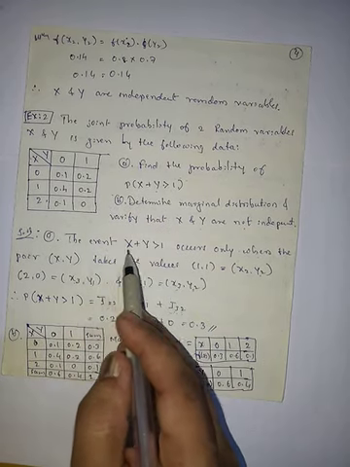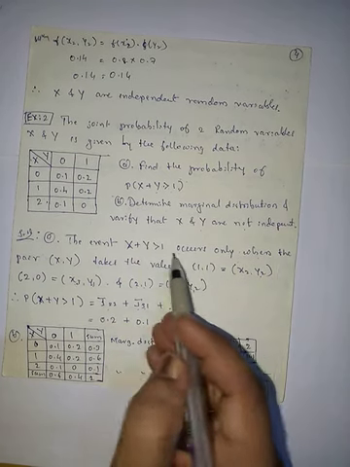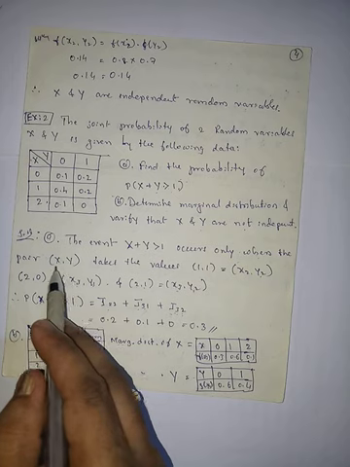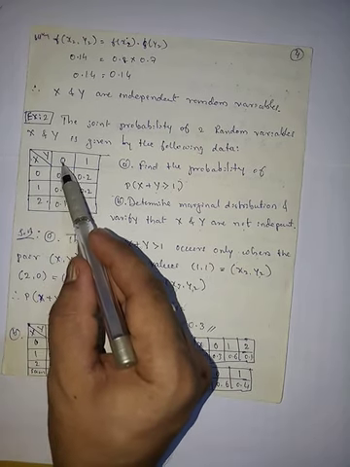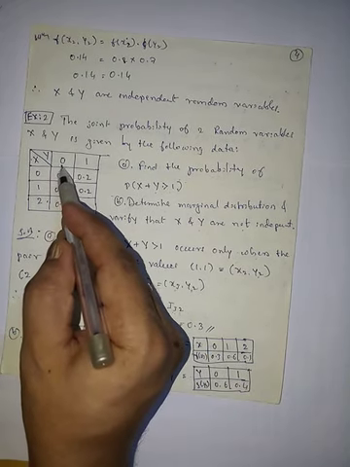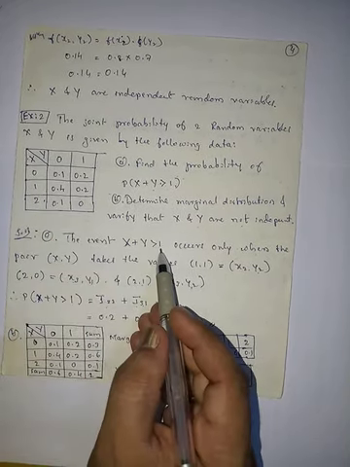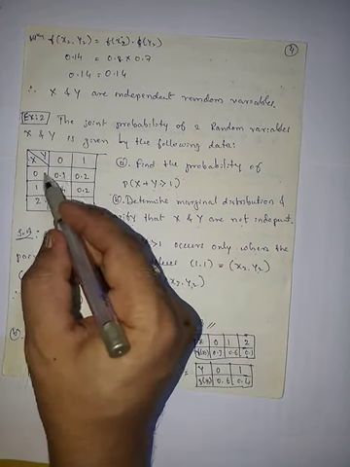The event x plus y greater than 1 occurs only when this condition is satisfied. I take x equal to 0 and y equal to 0. Is this greater than 1? No, 0 plus 0 is not greater than 1, leave this combination.